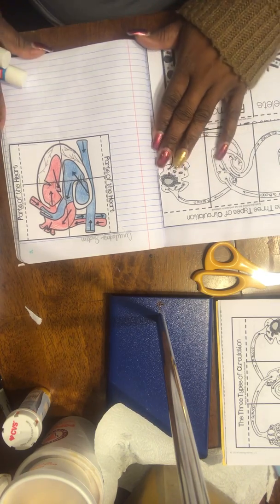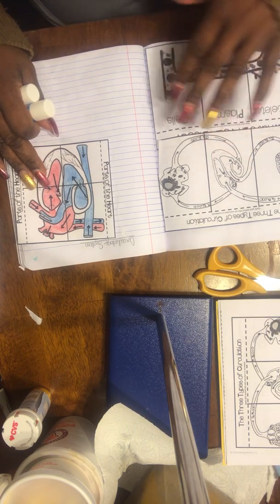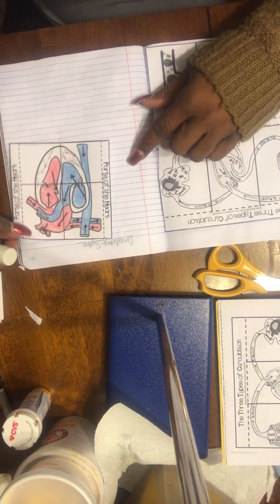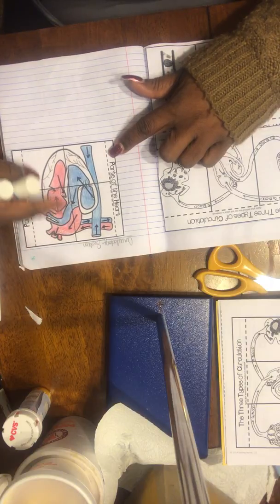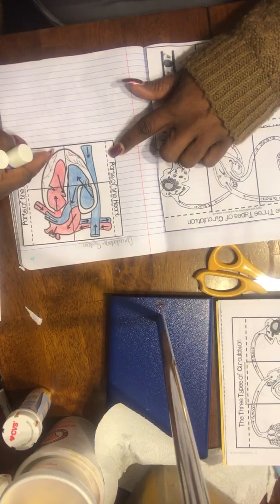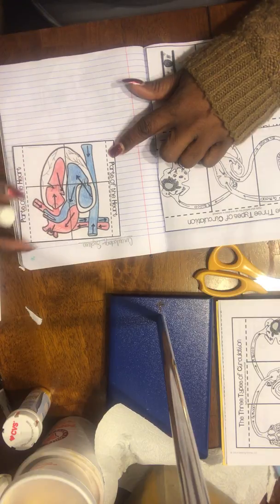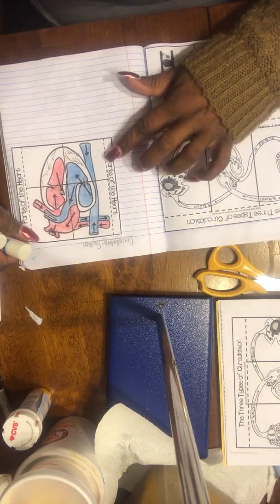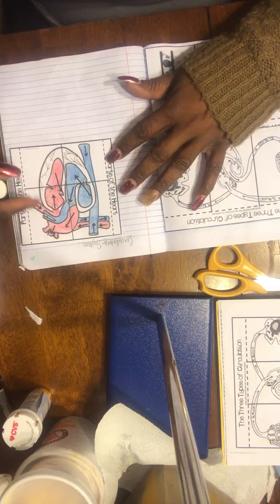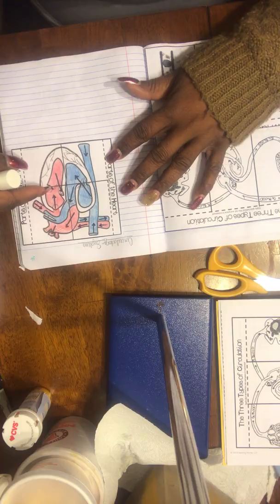And as you see, I have page 35 and page 36 laid out in front of me. The reason that I told you guys not to worry about cutting this so far is because one, it makes it easier for you to color, and two, there was some more definition that we were going to add to the picture. So if you can tell on here, I have added arrows to the arteries and veins, which shows the way that the blood moves into and out of the heart.